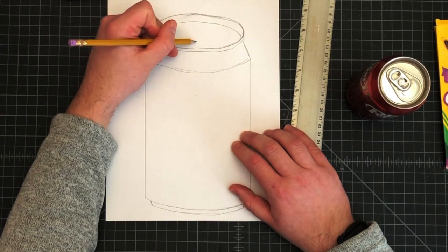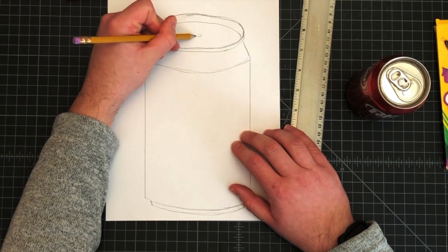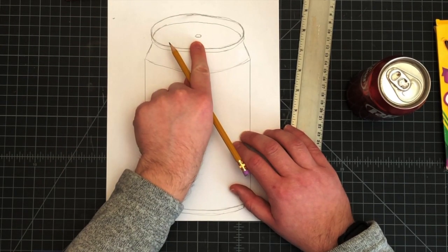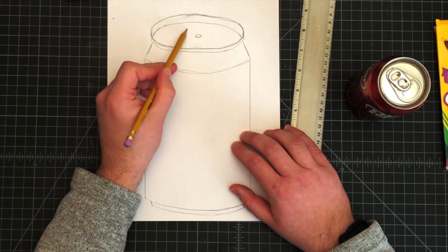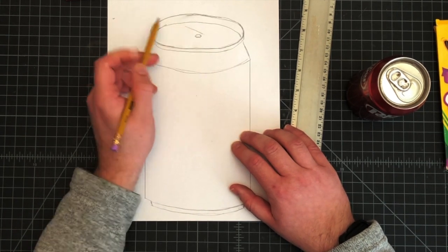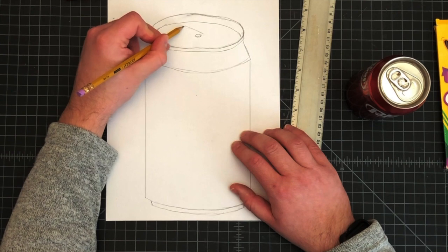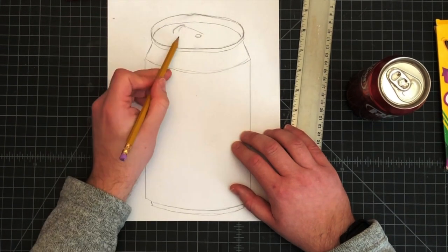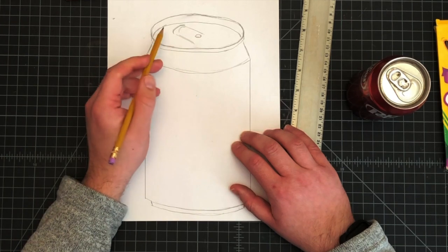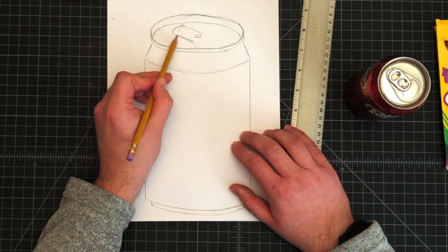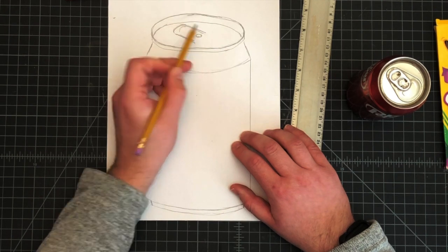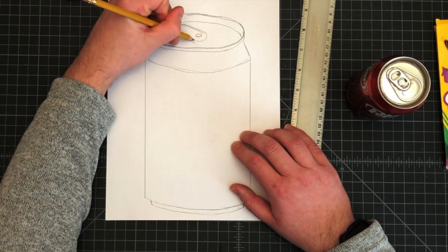But there is the center button right there. That way I know where to start. So I put that in the center. So my tab has to go around that slightly. It's got kind of a straight side, a rounded top, another straight side. Let me just slant that a little bit more. Got a rounded piece here.